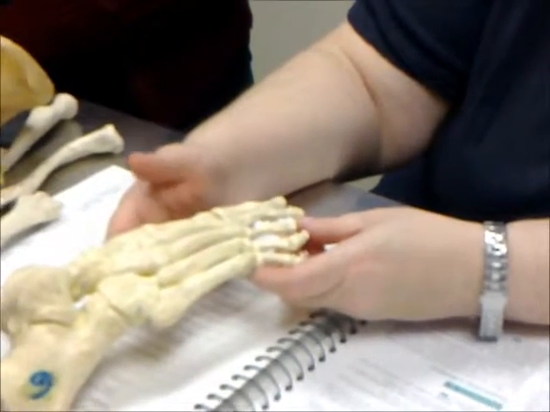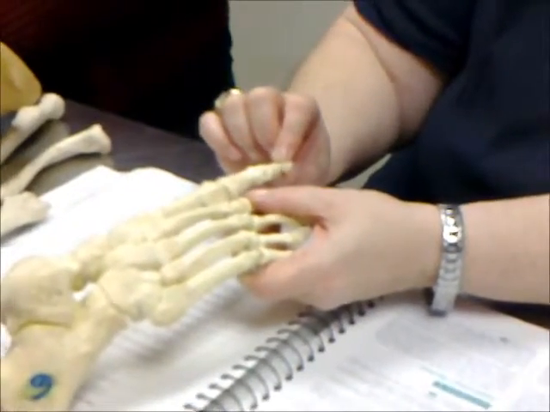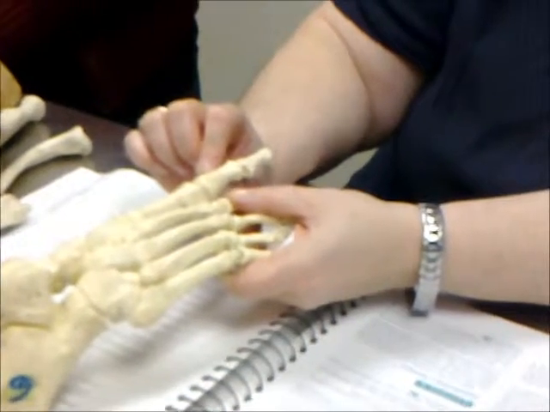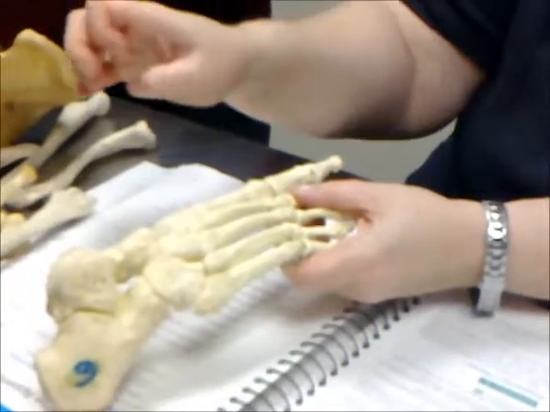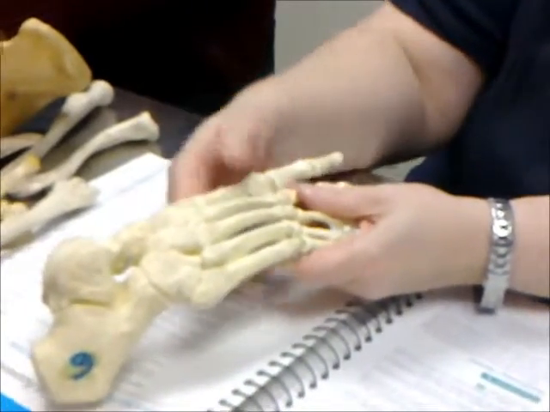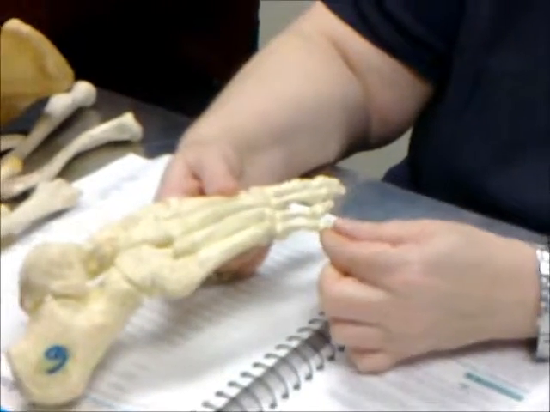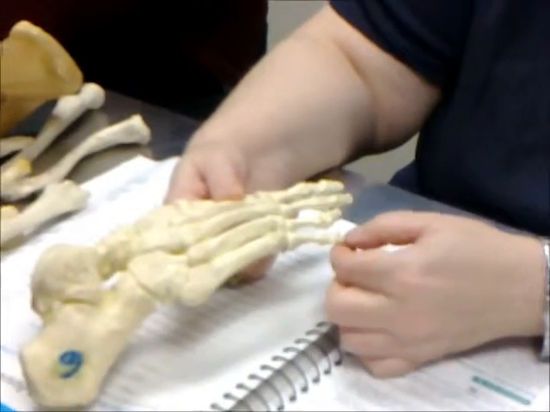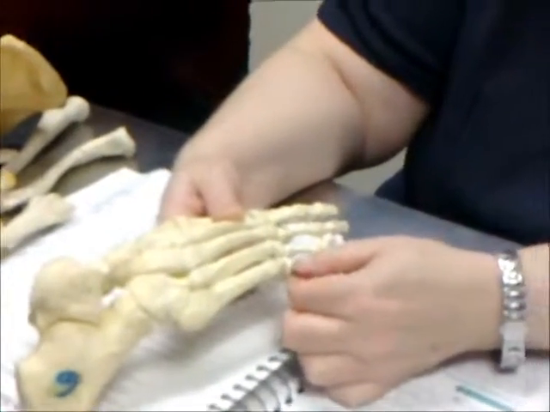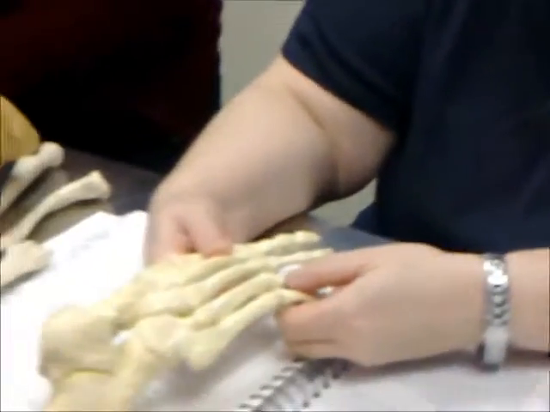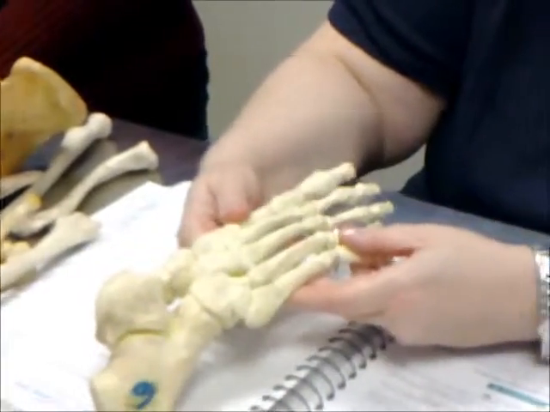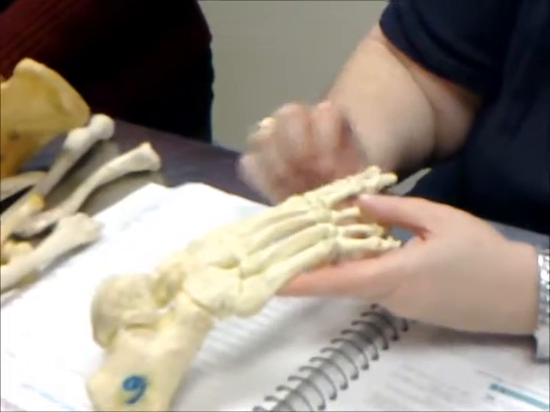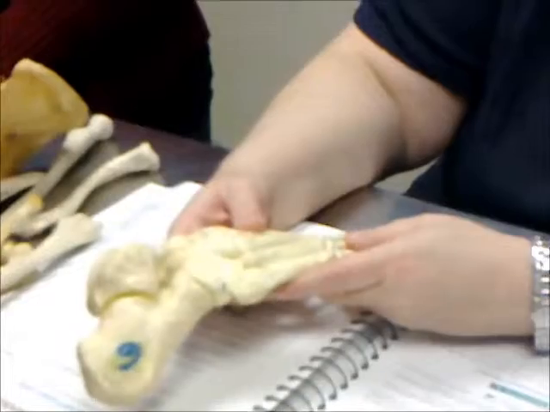There's 14 here as well. Your big toe only has two. It has the distal phalange and the proximal phalange. So again, with primates, they use their big toes like their thumbs for grasping. So that's why there's only two. Your other toes, even your little baby toe here, have three. So there's distal, middle, and proximal. So those are the phalanges, and then just distal and proximal for the big toe.